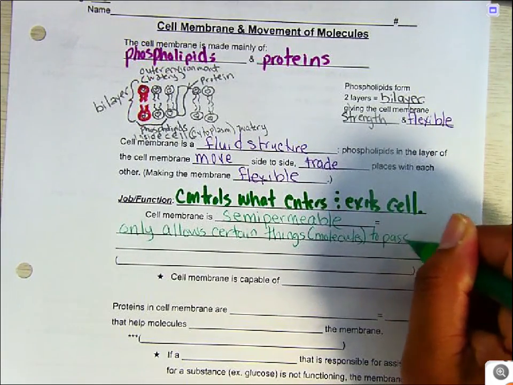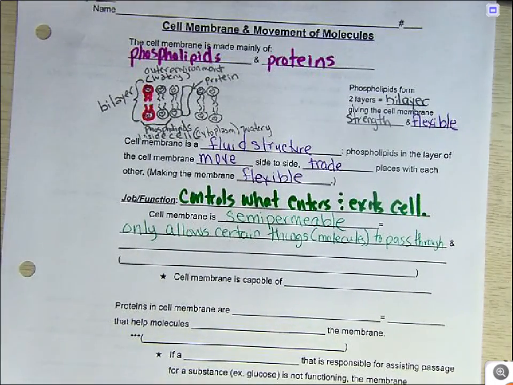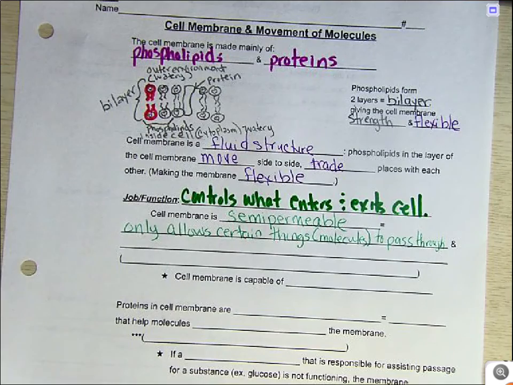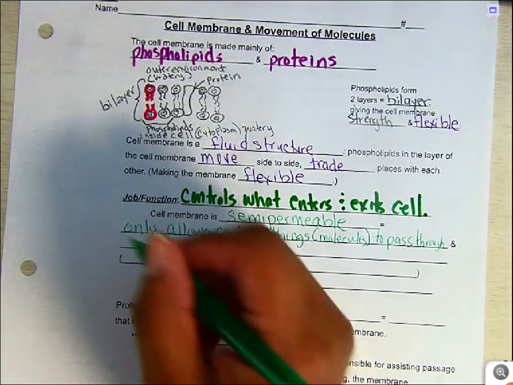It only allows certain molecules to pass through. And remember, if this were not a bubble, if the toothpick would break the bubble, if this were actually a cell membrane, would the toothpick be allowed in? No. So it only allows certain things to pass through and prevents.